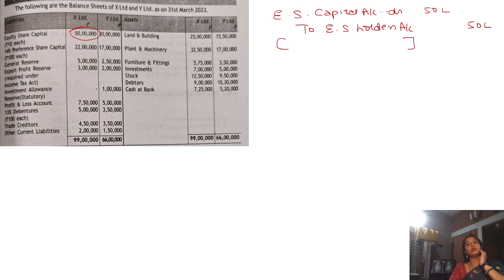Then the next entry will be the final payment made to preference shareholders and the final payment made to equity shareholders. For preference shareholders, you made payment in the form of preference shares. So the entry will be preference shareholders account debit. How much are you paying to preference shareholders?